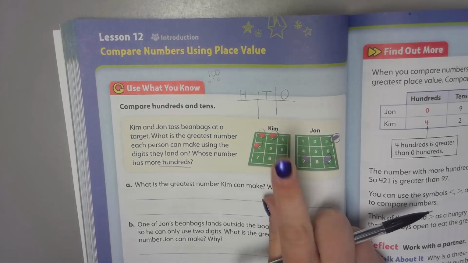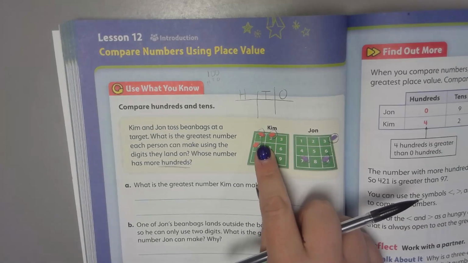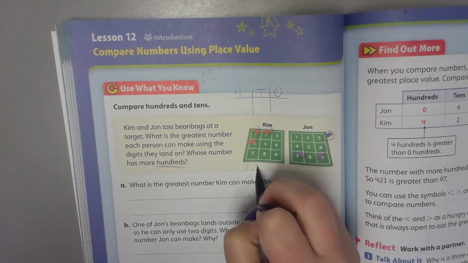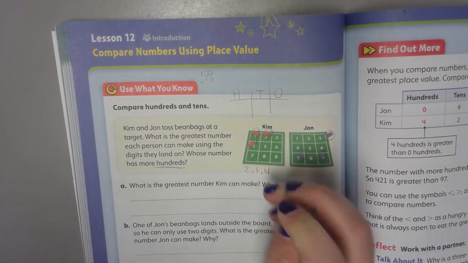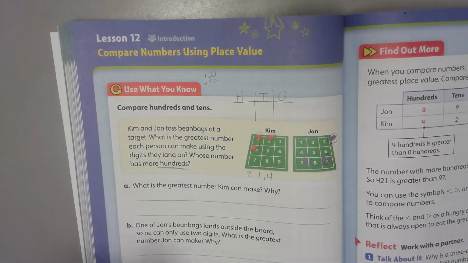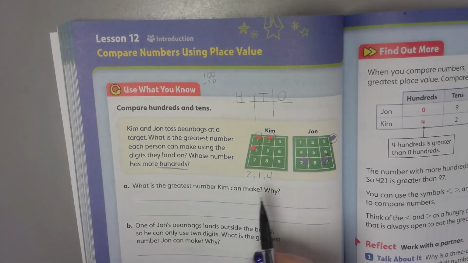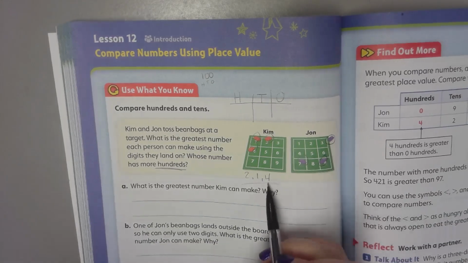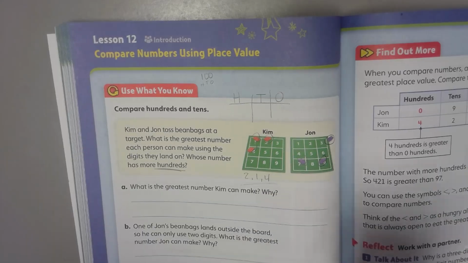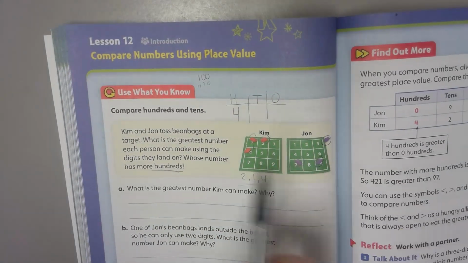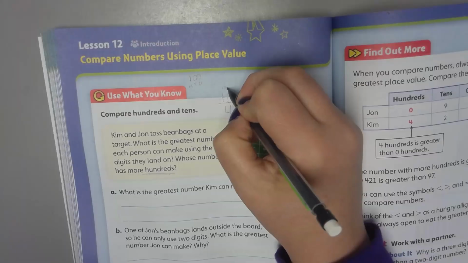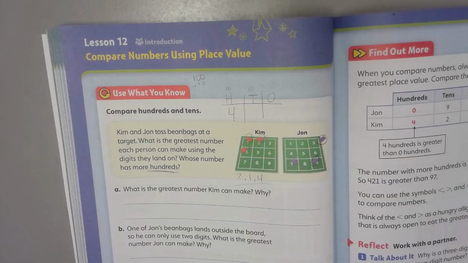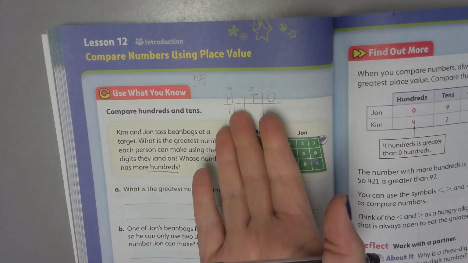So the first thing we need to do is find the numbers the beanbags are on. So it looks like the number 2, the number 1, and the number 4. Those are the ones that her beanbags are on. So to find the biggest number she can make, well, first of all, we need to know the biggest number she has. What's the biggest number she has? You should have said 4 because 4 is bigger than 2 and 1. So 4 needs to be in the hundreds because we know that 100 is bigger than 10. And we know that 10 is bigger than 0. So we know that hundreds is bigger than both of those.